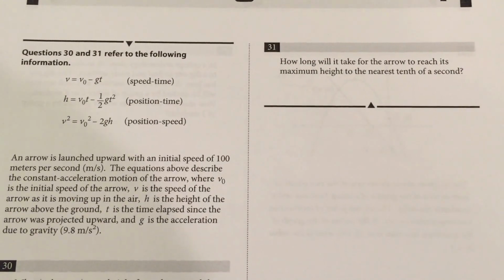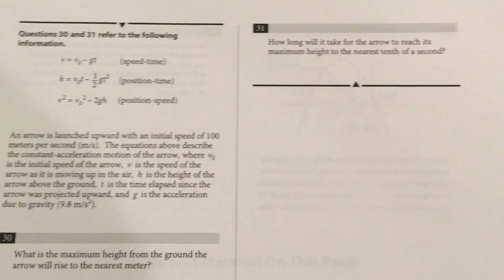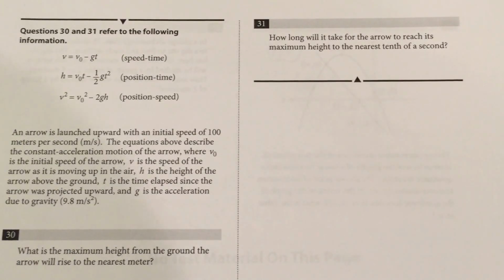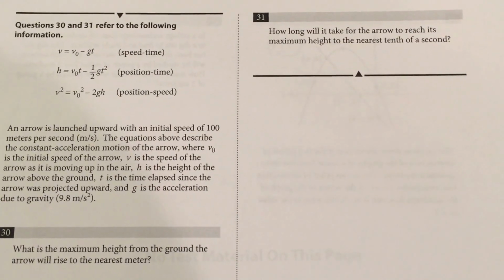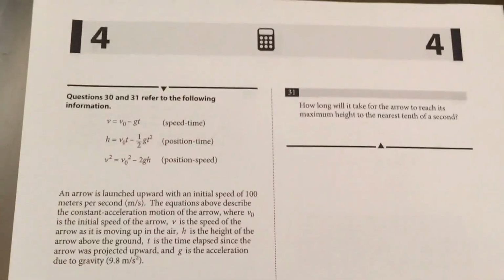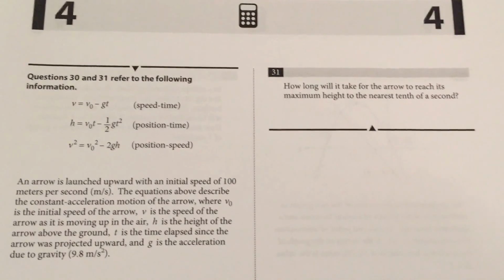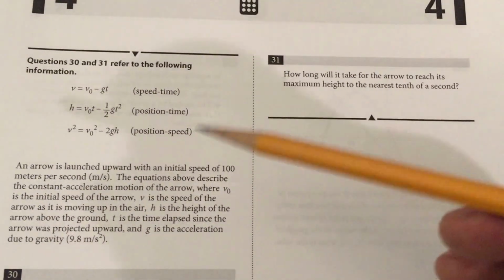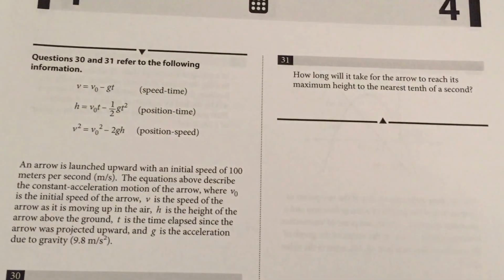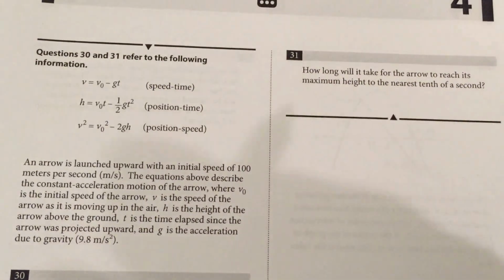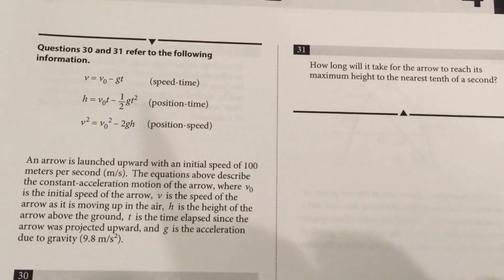I'm sure for a lot of students, if you haven't taken physics, this would probably be confusing because it gives you three equations that you're allowed to use, but it doesn't tell you which one specifically to use, right? If you know physics, you can probably guess which one you need to use. But if you don't know physics, you're kind of going like, well, I'm not sure which one to use.